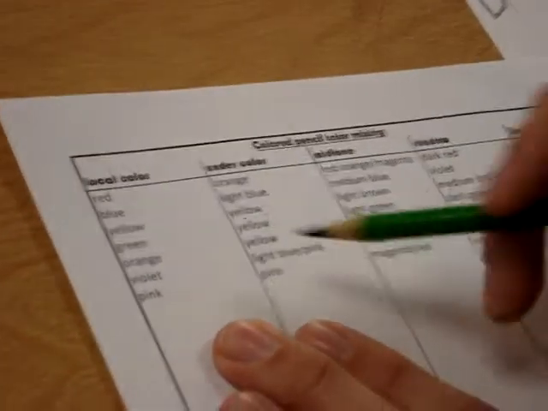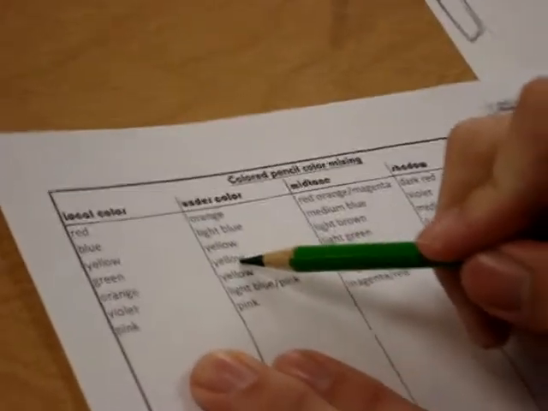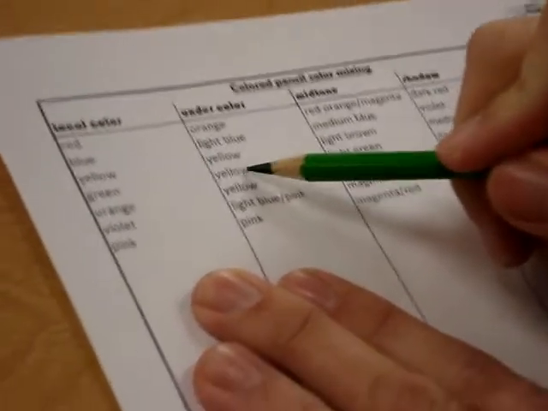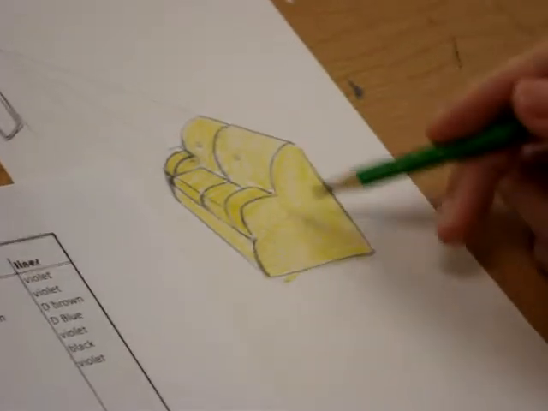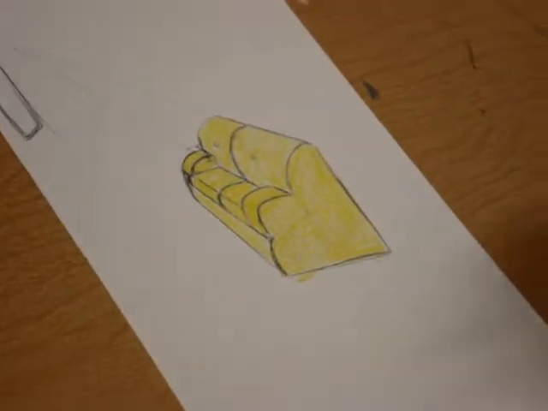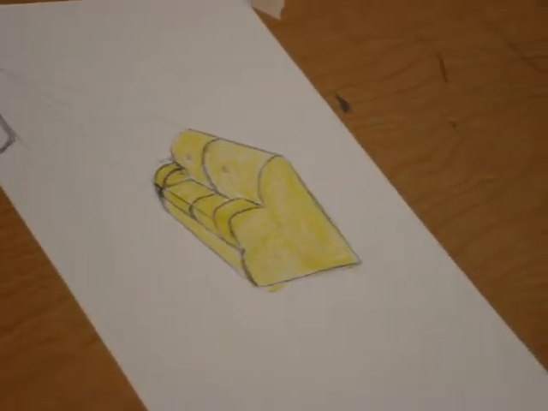So what I'm going to be doing here is a green couch. So my undercolor is yellow. So I've gone ahead and filled this entire thing in with yellow. And you can also think of your undercolor as your fill color.